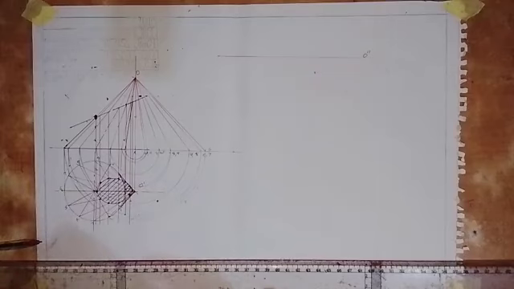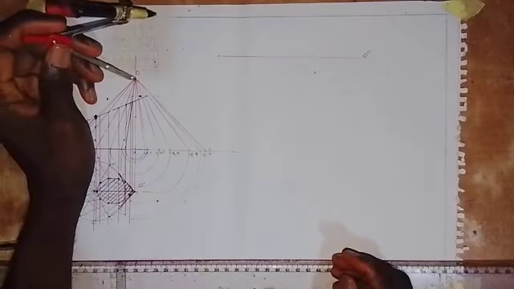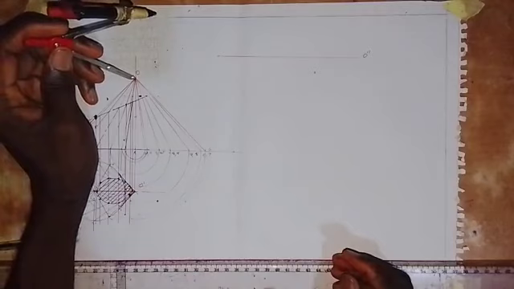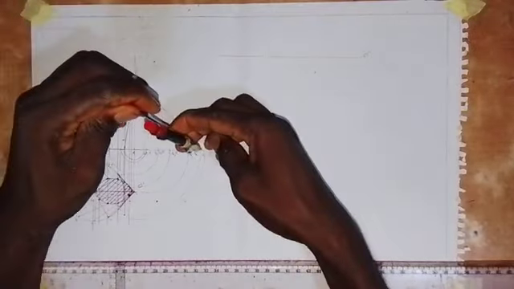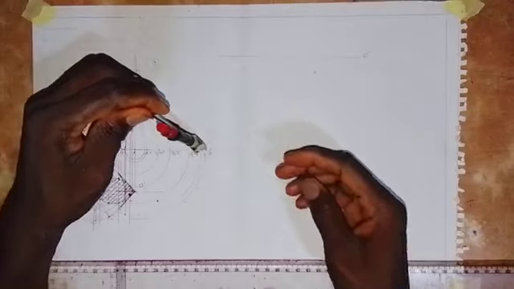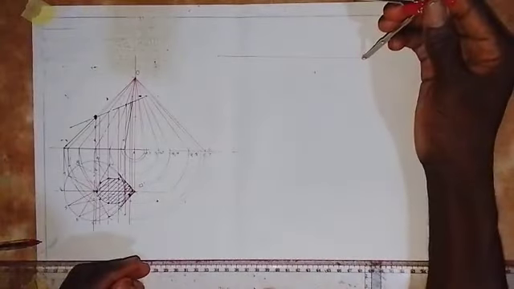So take the longest true length, which is O6. Just take it like this. Okay, so take this distance from here to here, from O to 6. It's the longest one, so that's the one you have to take.